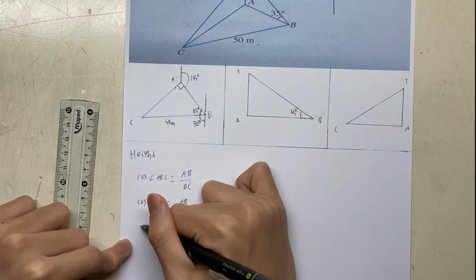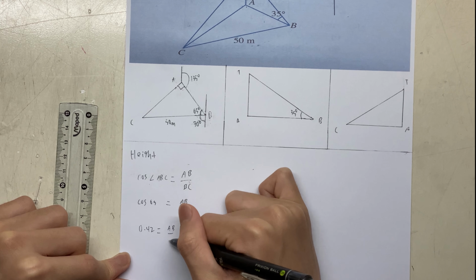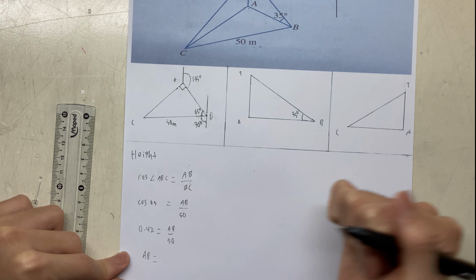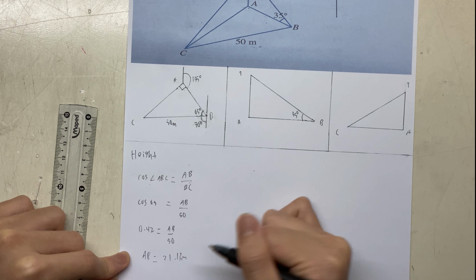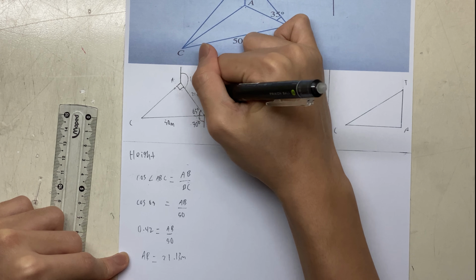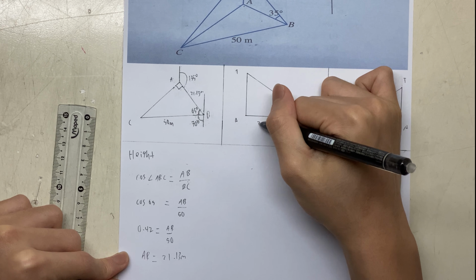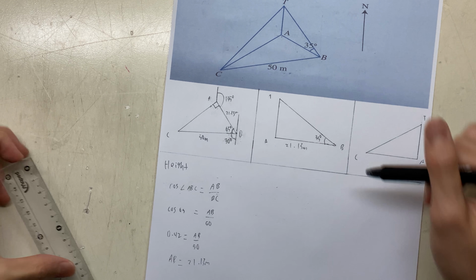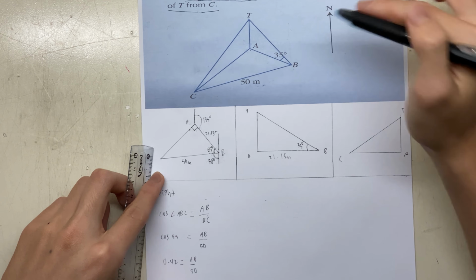Cos 65 equals 0.42. Transposing, you get AB as 21.13 meters. This is also AB, 21.13 meters.